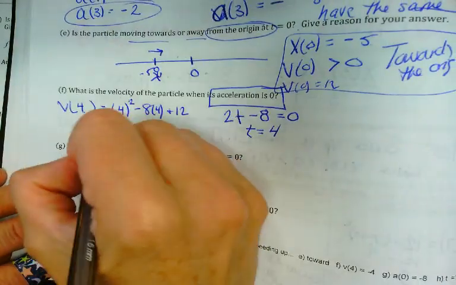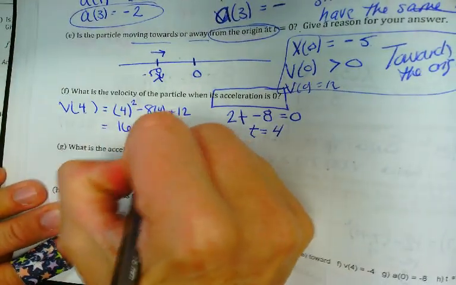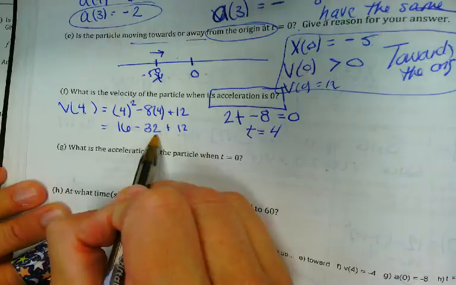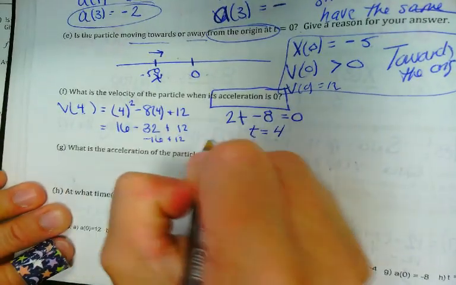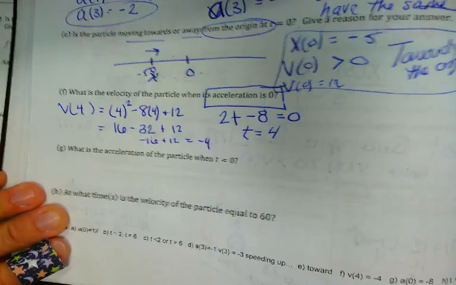And then we can obviously crank out that math. 16 minus 32 plus 12. 16 minus 32 is negative 16. Plus 12 would get me a negative 4.